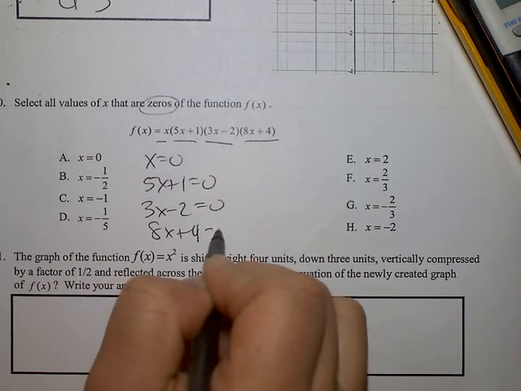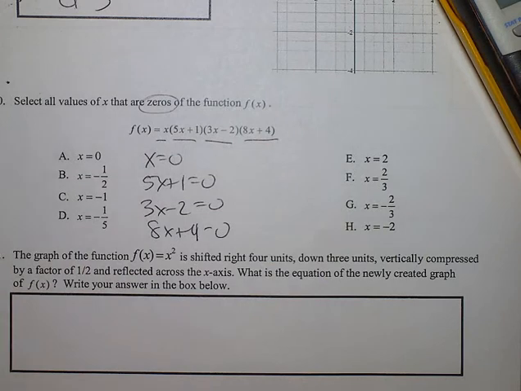Now some of you are going to want to show your work, and I would definitely suggest that on the test so you don't make a small mistake. Others will do mental math. Please solve for each one of those.